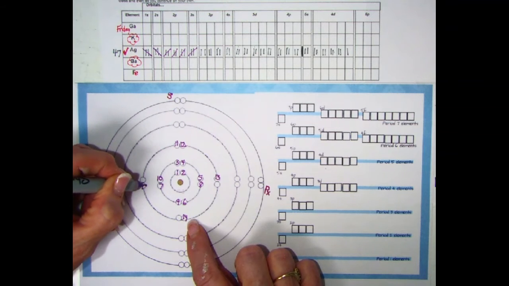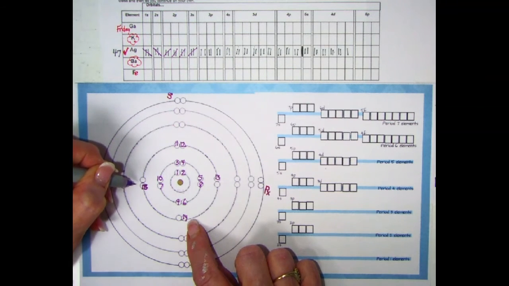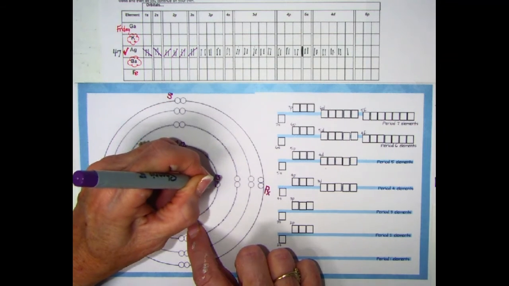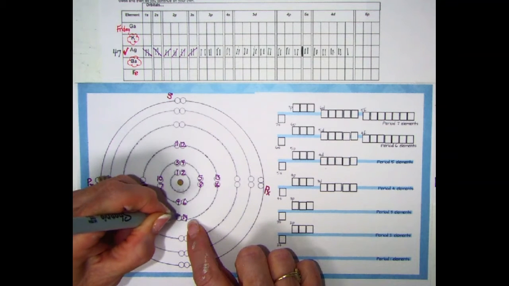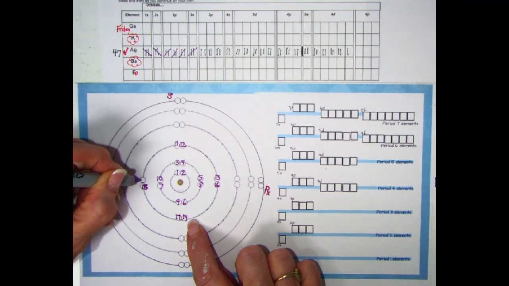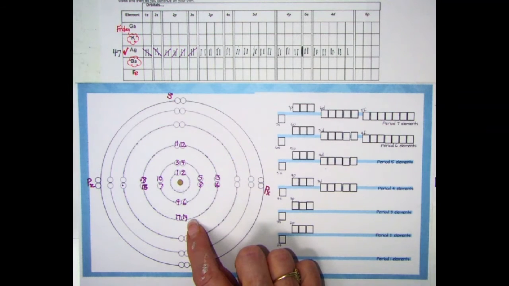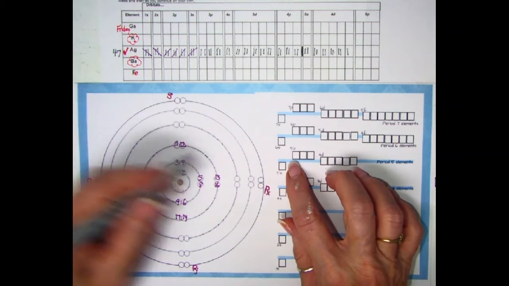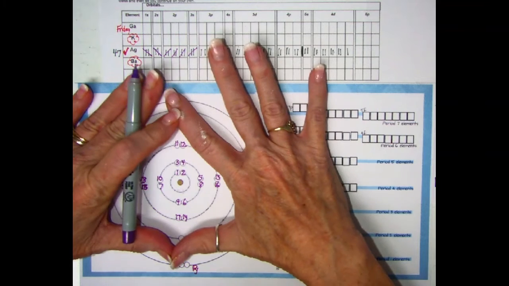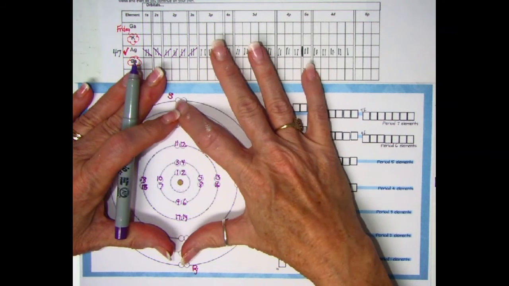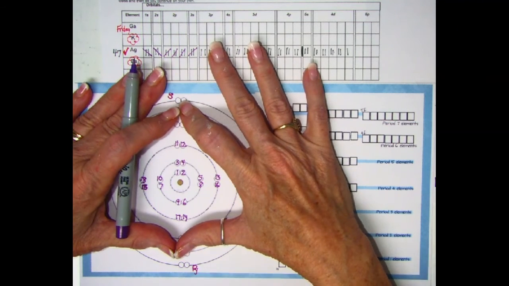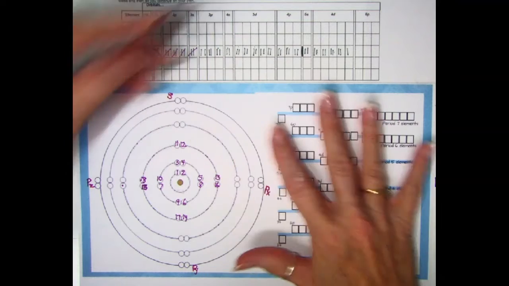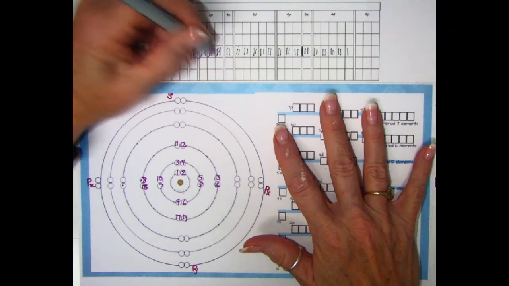Phosphorus, I'm getting ready to write the element instead of the number. Phosphorus, sulfur, chlorine, and argon. Okay, and now look, the third valence shell is full, which is what we see there.